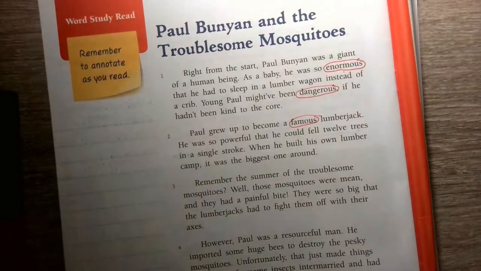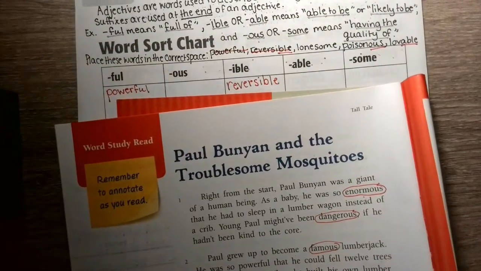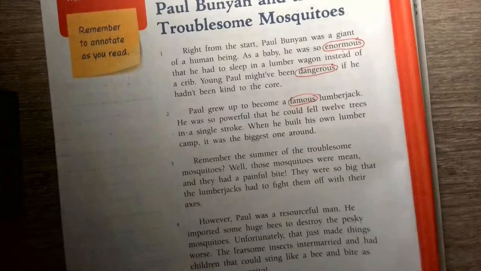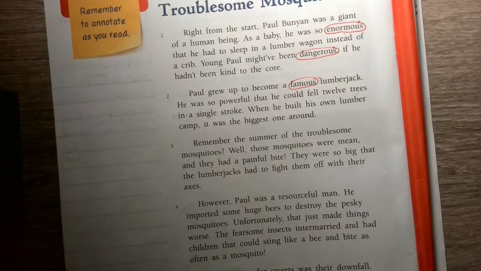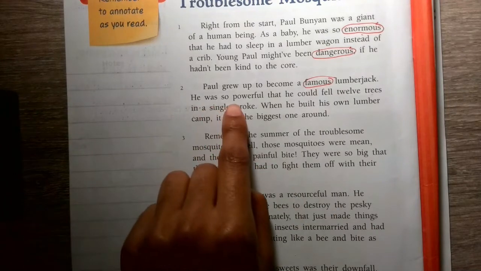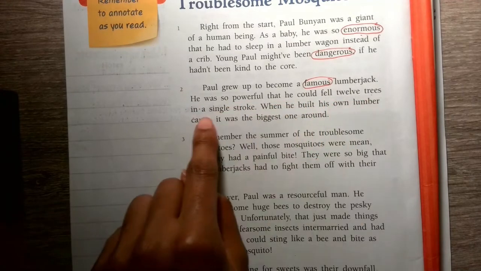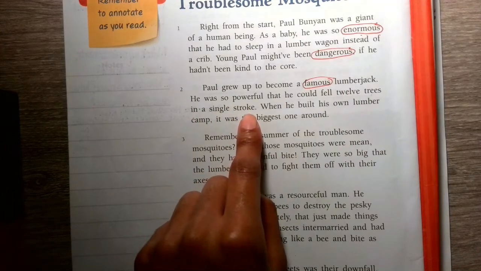So what I'm going to do is I'm going to read the rest of the story. As you hear words that end in any of the suffixes that we have here, so -ful, -able, -ous, or -some, go ahead and pause the video, circle the word, and write it on the chart. So, let's start. He was so powerful that he could have felled 12 trees in a single stroke. That means he could have knocked them down.